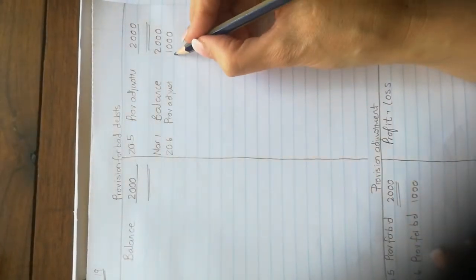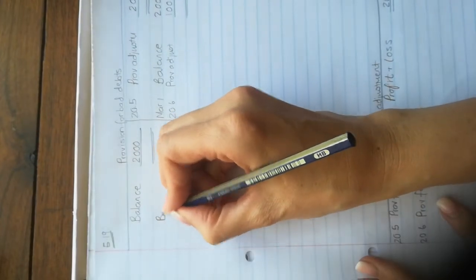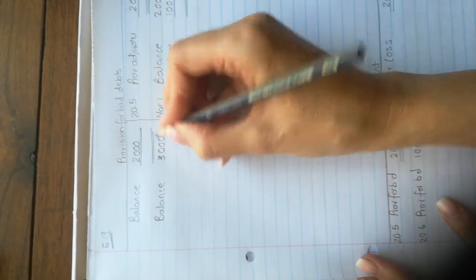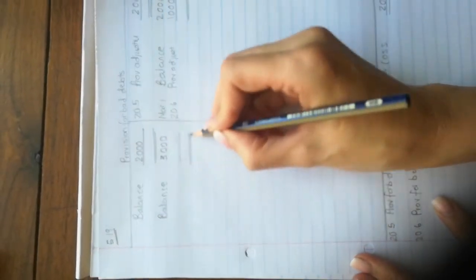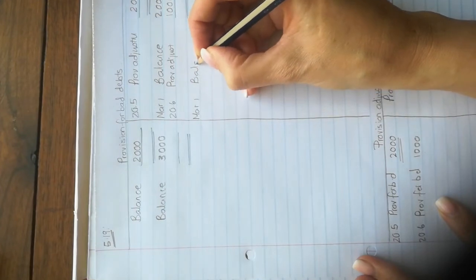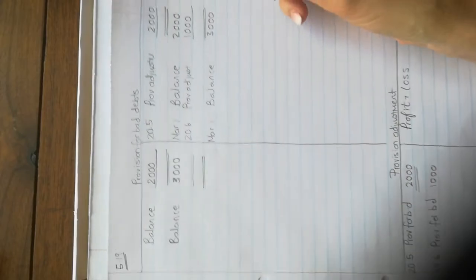So when I close off this year, the balance becomes now 3,000, and that's what it's supposed to be because they said 5% of 60,000, which is 3,000, and the 1st of March I can bring it down. The balance is 3,000. Okay, on this one, again, I can just close it off to profit and loss because it's an expense, so it gets closed off to profit and loss, 1,000.